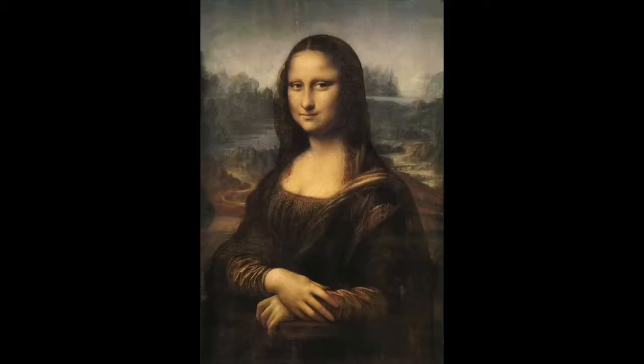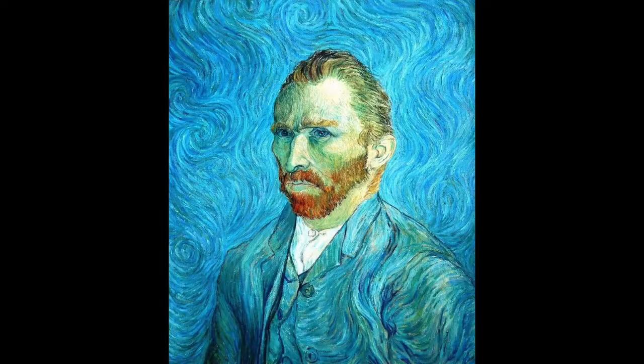Look back for a minute at the Mona Lisa. Do you see what is behind her? There's a landscape with mountains and a river. Now look at what Van Gogh painted in the background of his picture. Swirling lines of blue and green. Where else can you find curving blue lines in Van Gogh's painting?